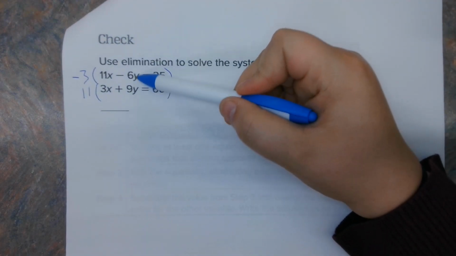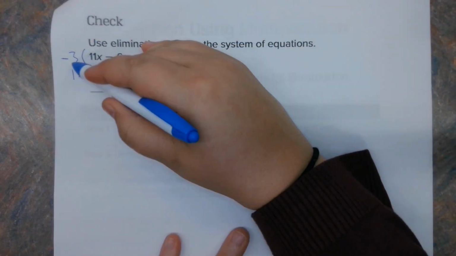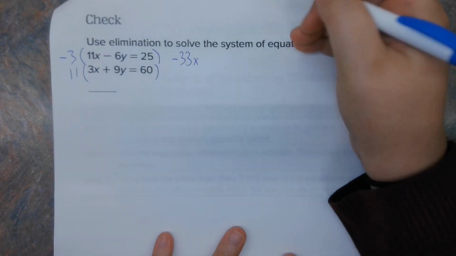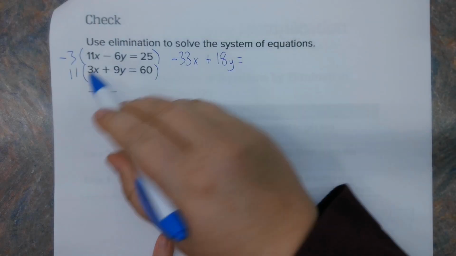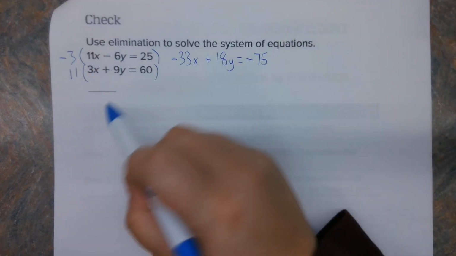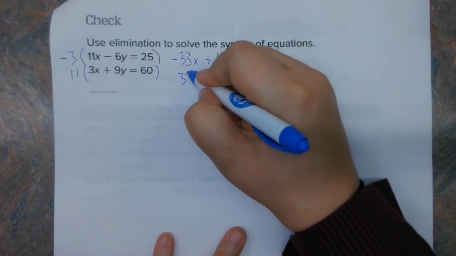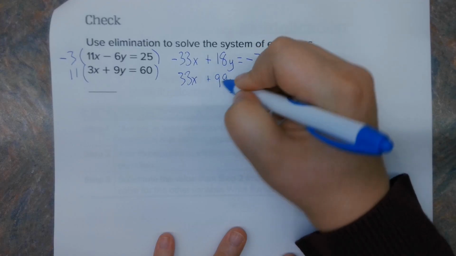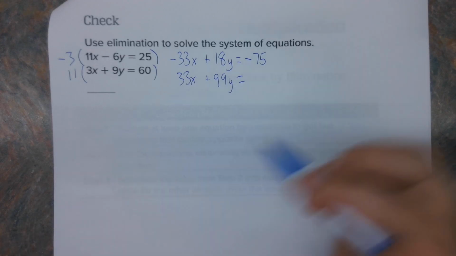here. If you did this one, your work's going to look different than mine, but you should come out with the same answer in the end. Okay, so negative 3 times 11 is going to be negative 33x. Negative 3 times negative 6 is going to be positive 18y. And then negative 3 times 25 is going to be negative 75. Now I'm going to do my 11, my second equation. 11 times 3x is 33x. 11 times 9y is 99y. And 11 times 60, I just don't want to mess it up. Yeah, 660.